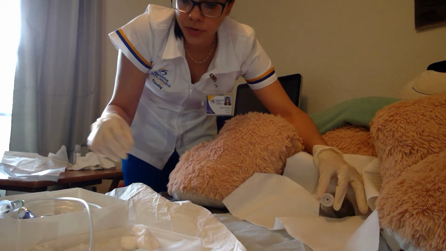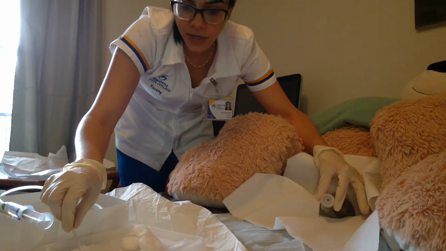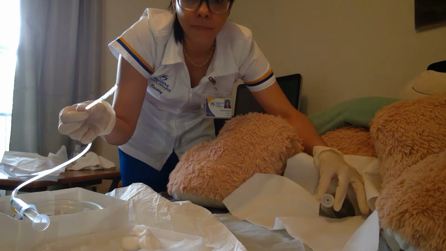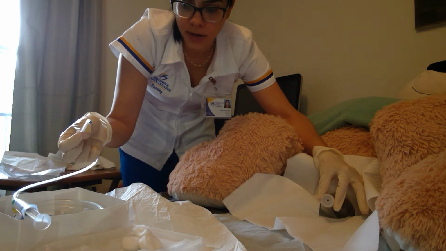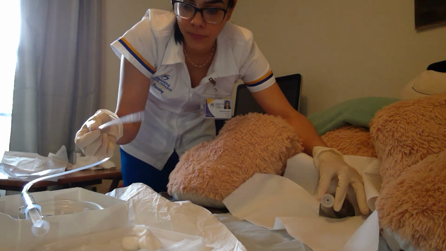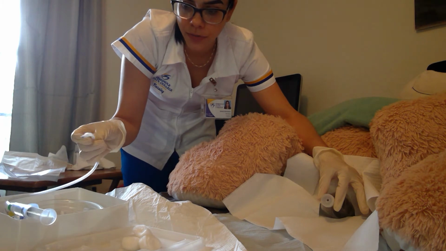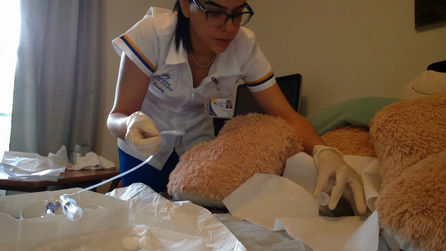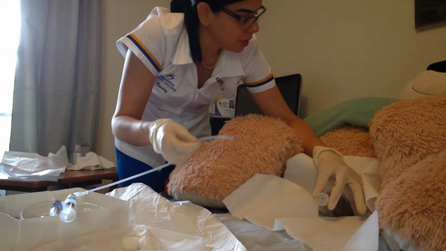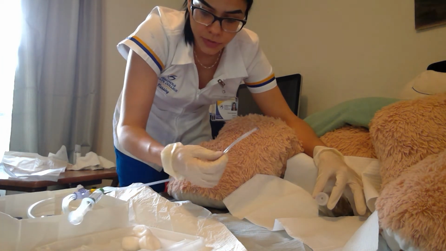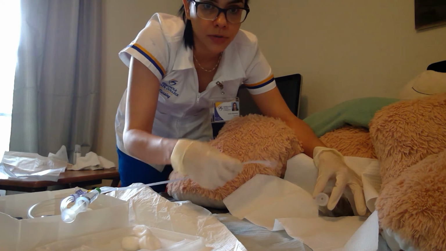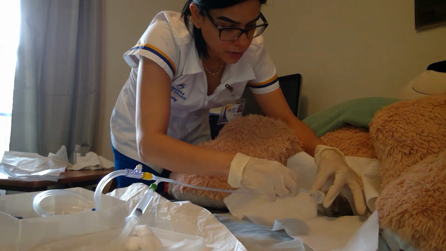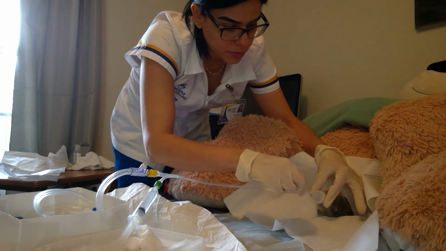So now what I'm going to do is I'm going to take the tip of my Foley catheter, about 3 to 4 inches, and I am going to insert it. Okay, so deep breath, Miss Velilowski, bear down, and we're going to go in, just making sure that she knows that we're about to go. Okay, and there we go.